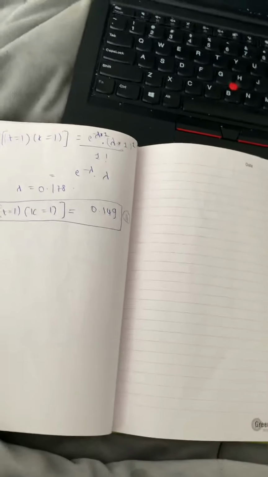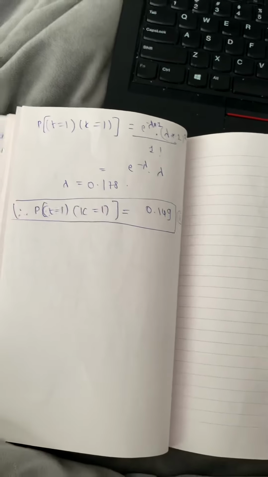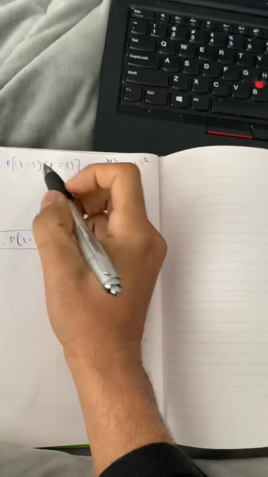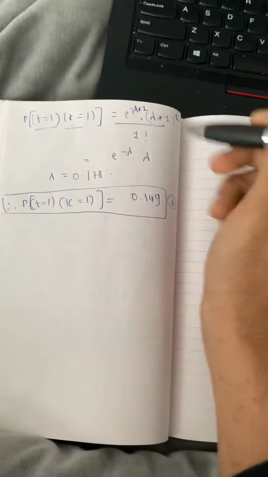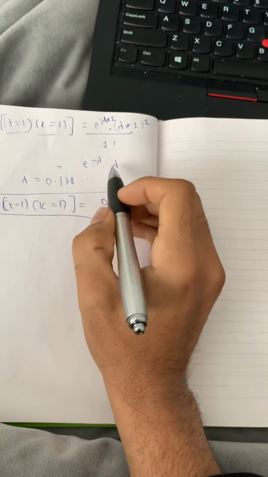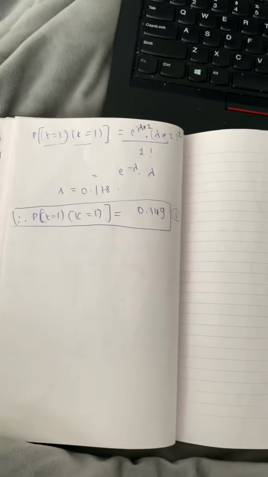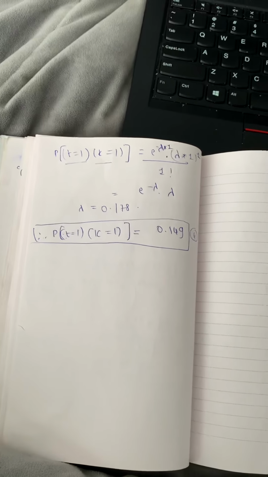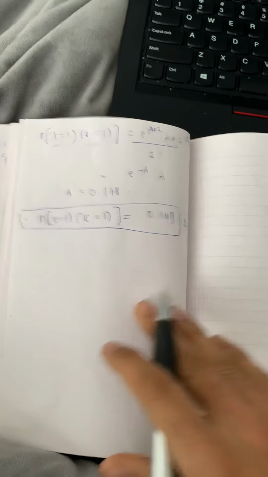For the last part, we have to find the probability that in 1 minute exactly 1 customer will arrive. This part is shorter. We just substitute t equal to 1 and k equal to 1 in our original equation, and we found it's 0.149. So the probability that in 1 minute exactly one customer will arrive is 0.149.